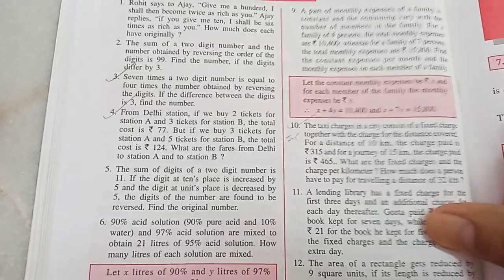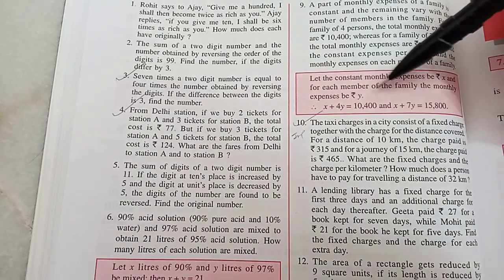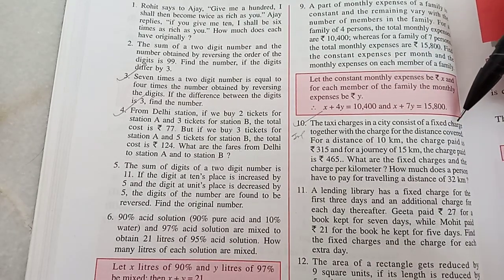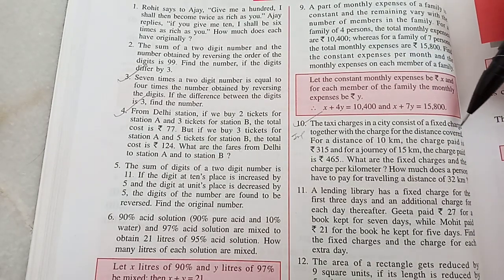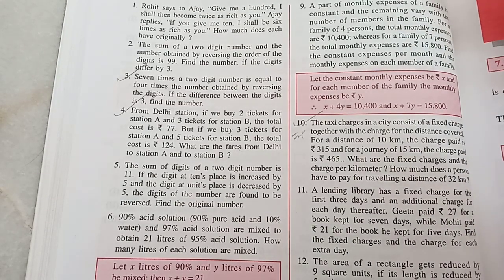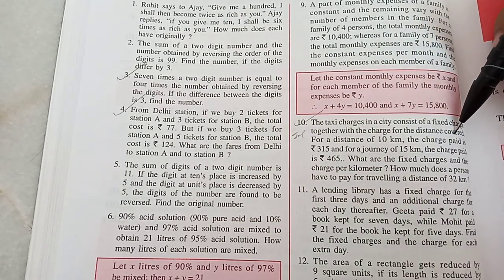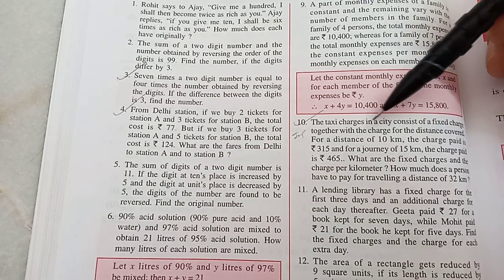Now the 10th sum, which is IMP, a taxi charge in a city consists of a fixed charge. So irrespective of how much distance you travel, the fixed charge has to be paid if the meter is turned on. And of course there is a charge for the distance covered as well. Per kilometer there is a variable charge.